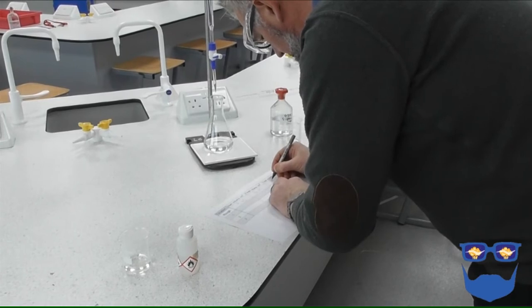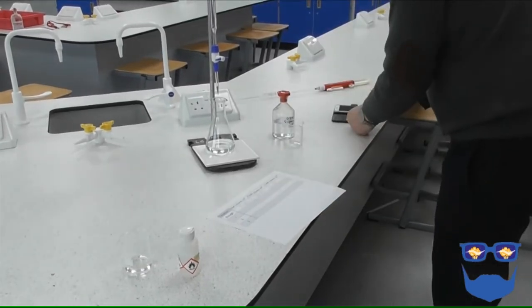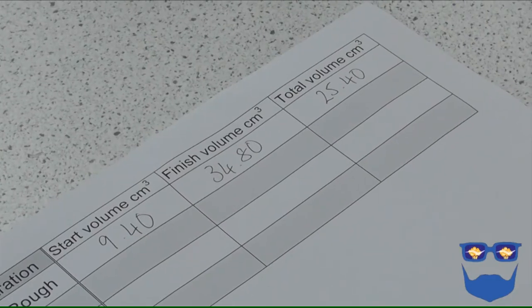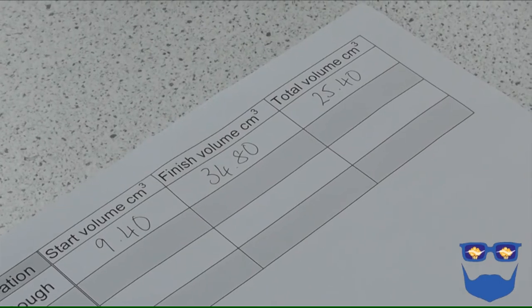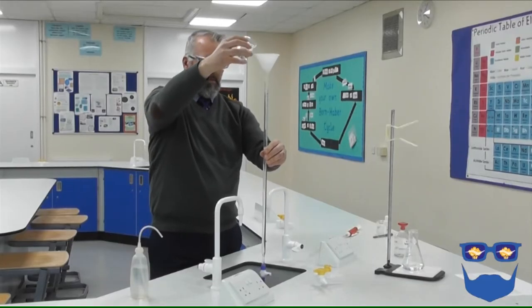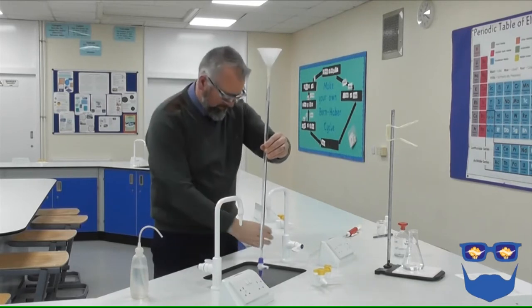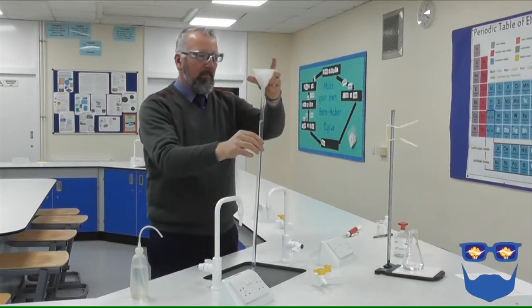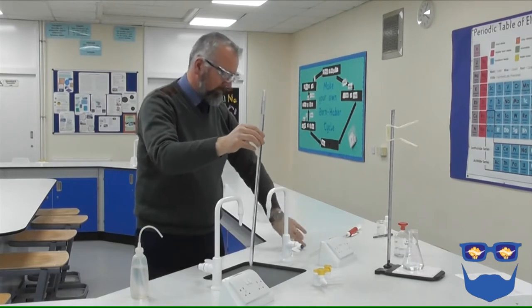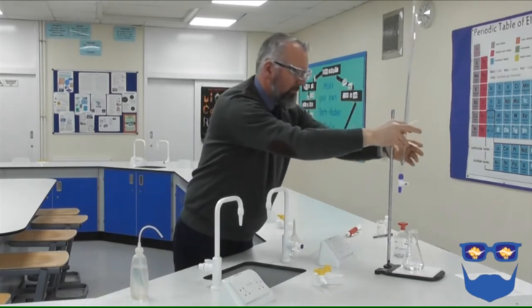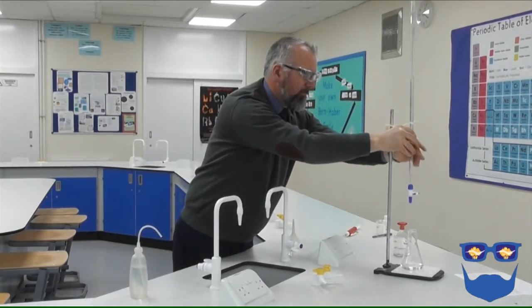Subtract the start volume from the finish volume. This is your end point. You know that neutralization must have happened between your volume and 5 centimetres cubed before. We're now going to complete as many titrations as it takes to get two concordant results. These results will either be within 0.1 or 0.2 centimetres cubed. You'll be told this in the exam.